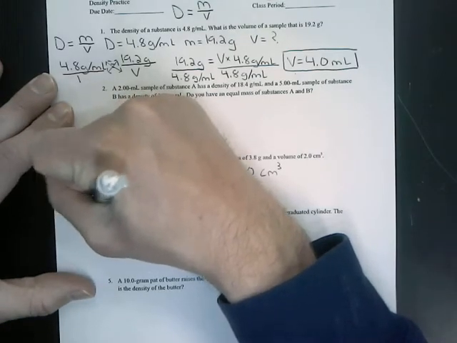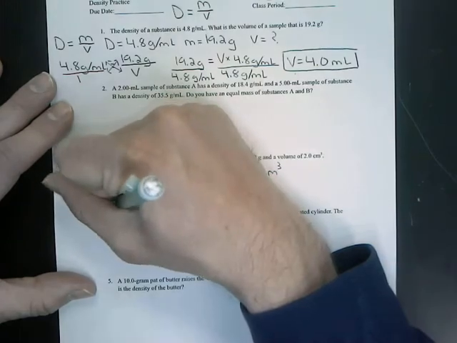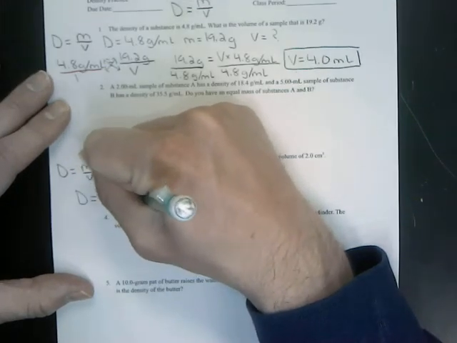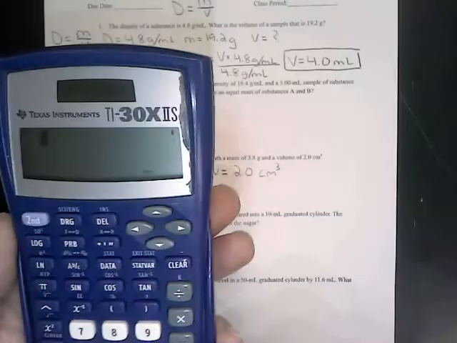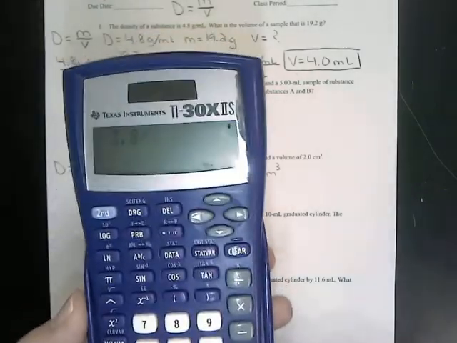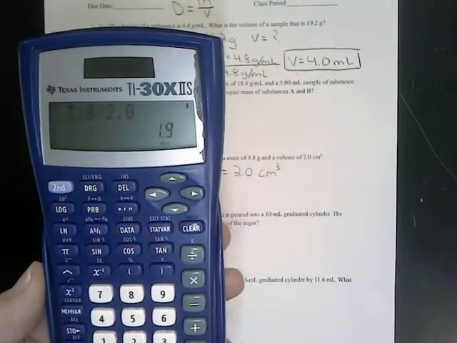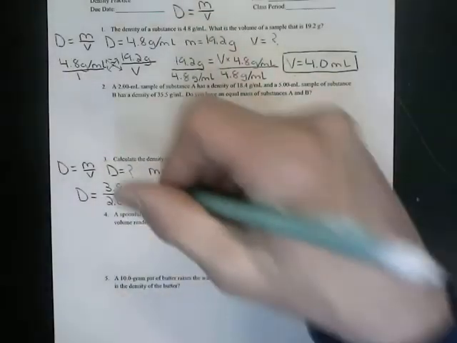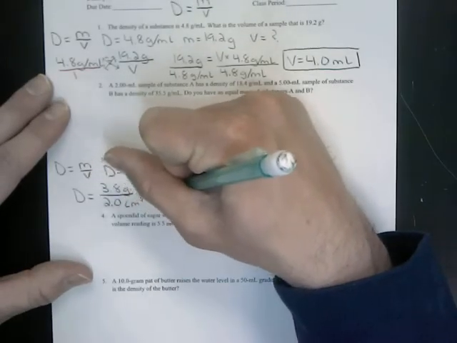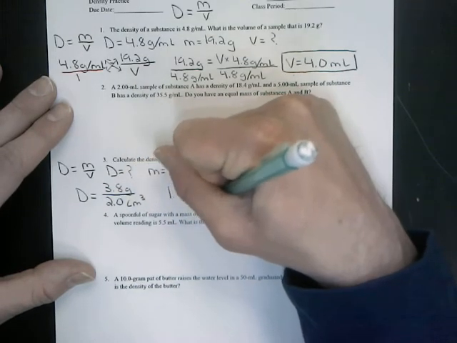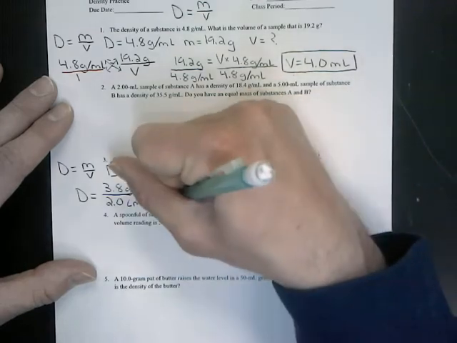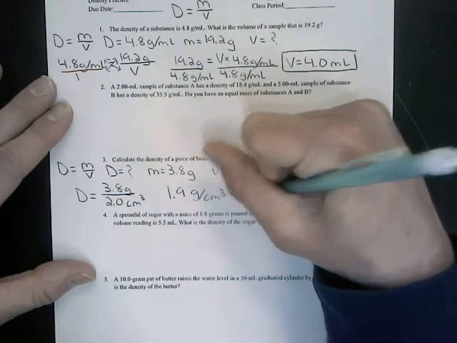So our D for density is equal to our mass, which is 3.8 grams divided by 2.0 cubed centimeters. Okay, so all we need to do in our calculator is this. We need to take 3.8 divided by 2.0, and we get a value of 1.9 grams per cubed centimeters. Units are important here, and that is our D for density.